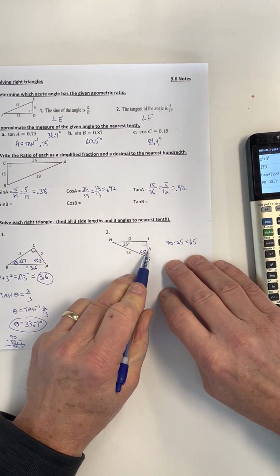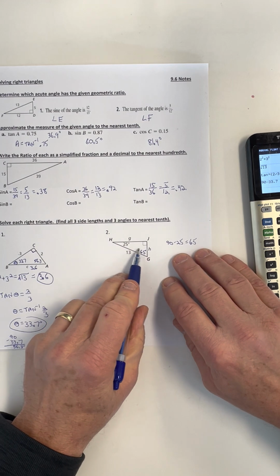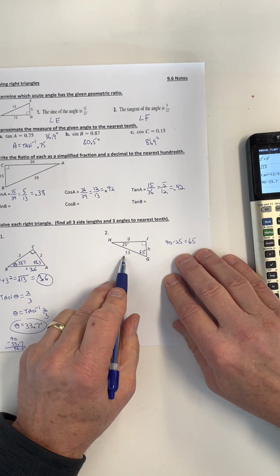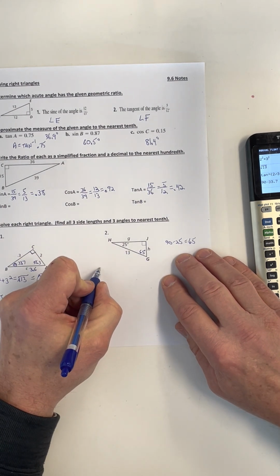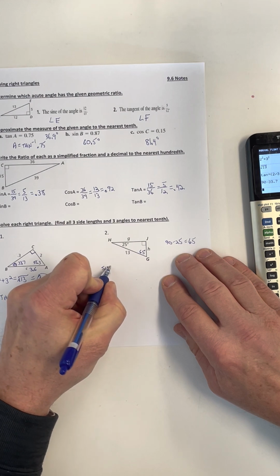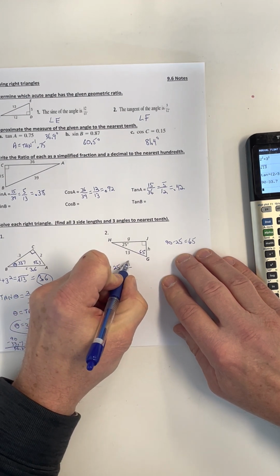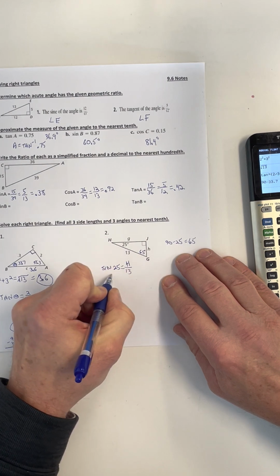Now I'm going to solve for h. I'm going to use 25 degrees and solve for h using the trig function. So from this angle measurement, 25, I've got opposite over hypotenuse. So that's sine. So sine of 25 degrees is equal to opposite over hypotenuse.